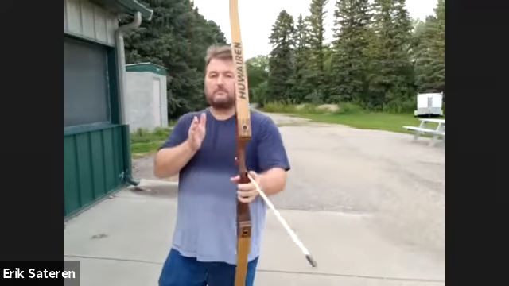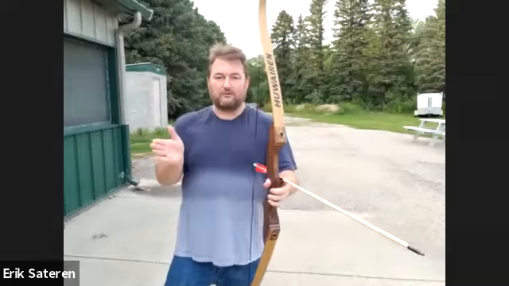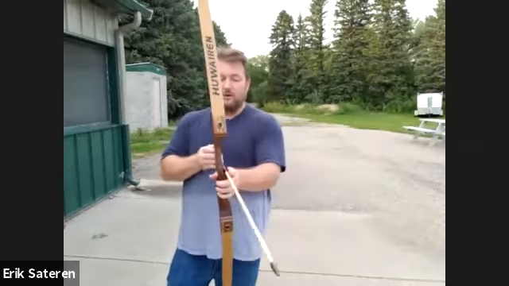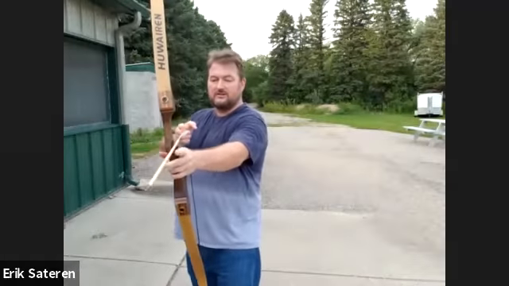So there's no twisting or flexing of the arrow. But what you're going to get is more of a porpoising effect, because once this starts to release, even though it's straightforward, you're still having more of a resistance or a drag on the bottom part. So that's going to slow it down.